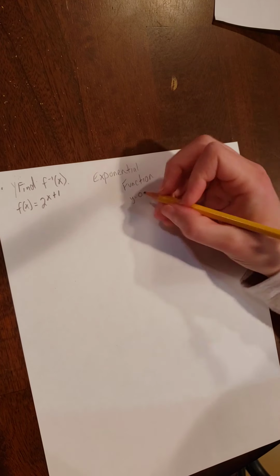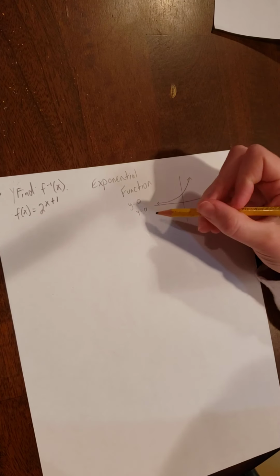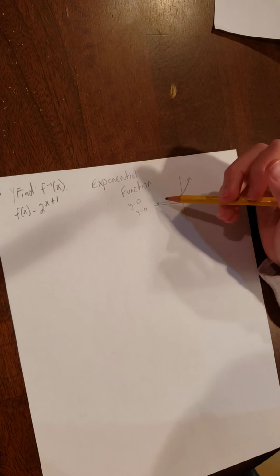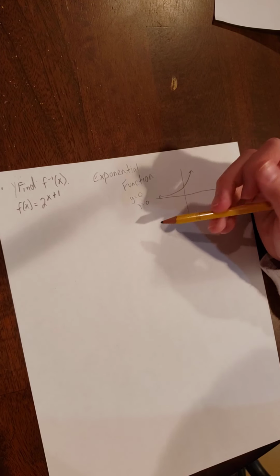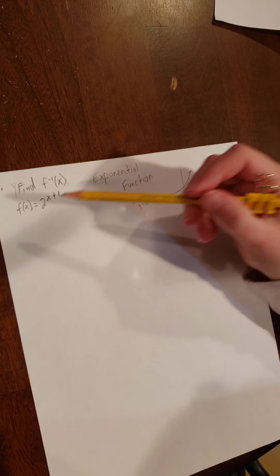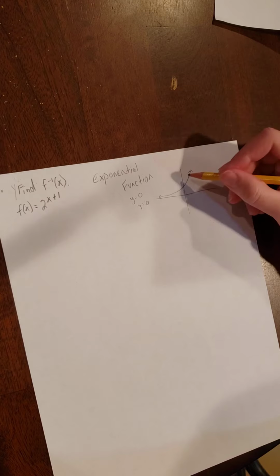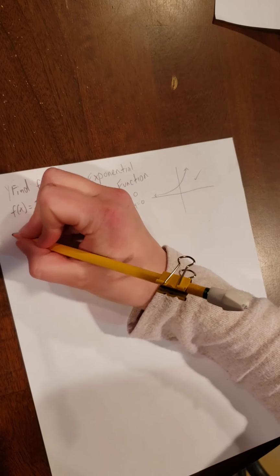Now, this gets closer and closer to y equals 0. It never actually hits 0, but it never becomes parallel. It just gets closer and closer and closer. So does this pass the horizontal line test? The answer would be yes. And so we want the inverse of this. So we're ready to get the inverse.